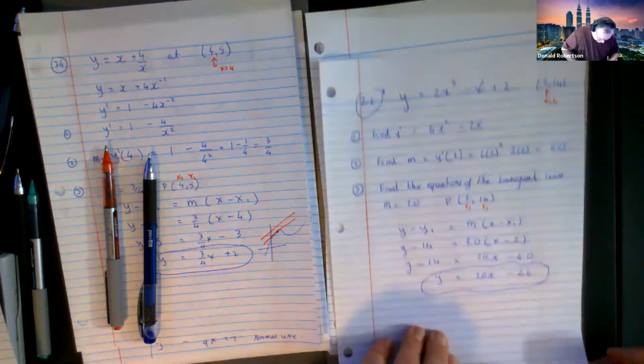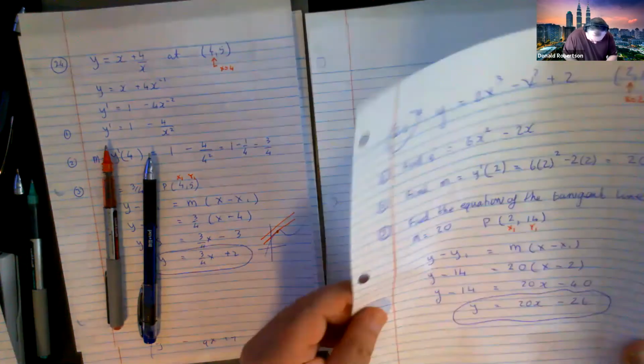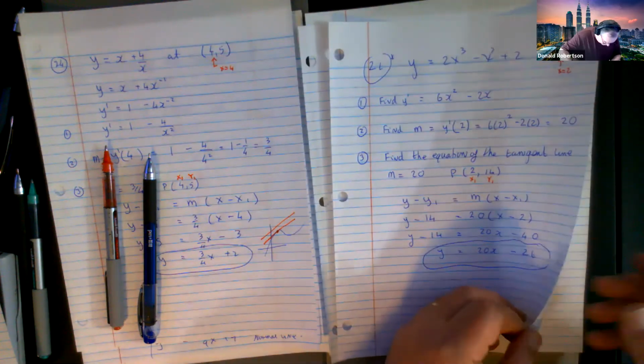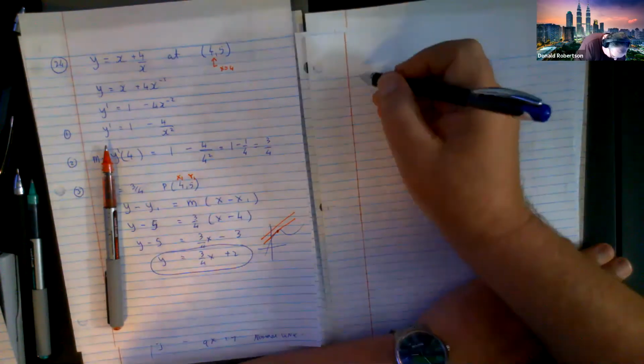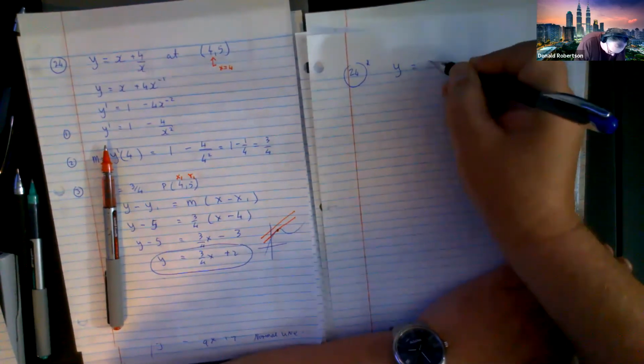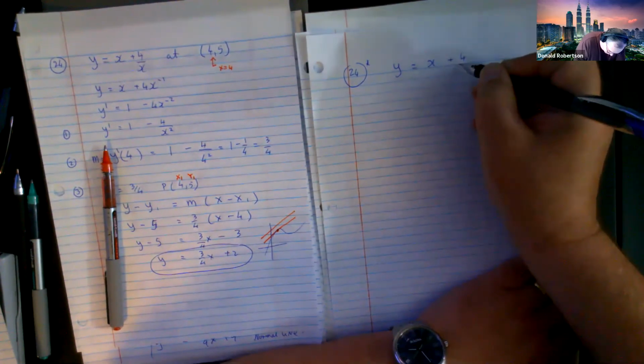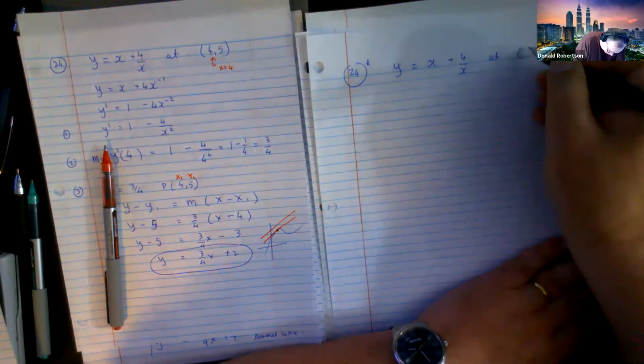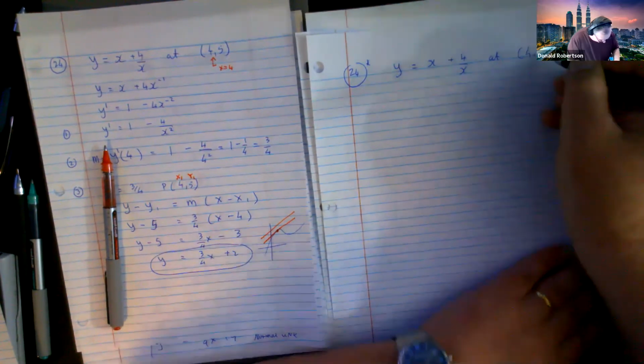Let's do one more of these. The next equation is question 24, or at least like it. It's y equals x plus 4 over x, and it's at the point (4, 5).